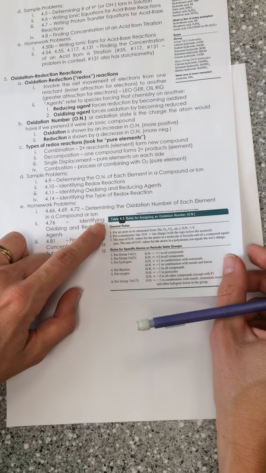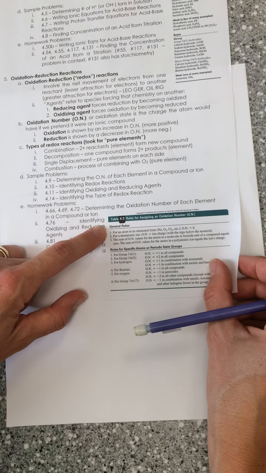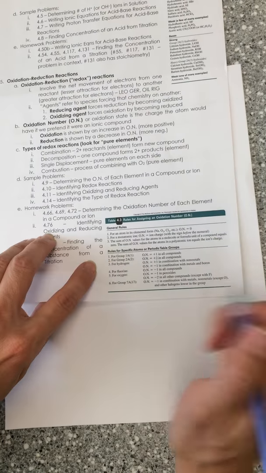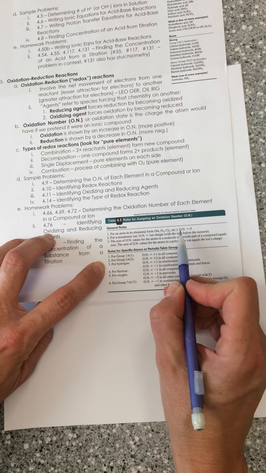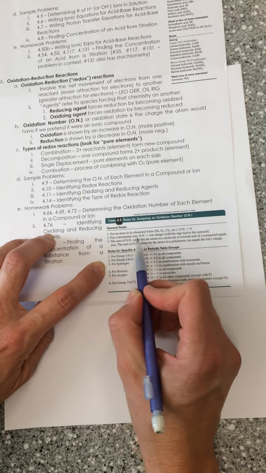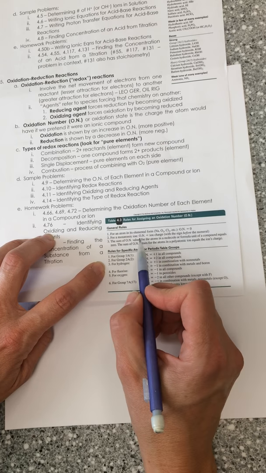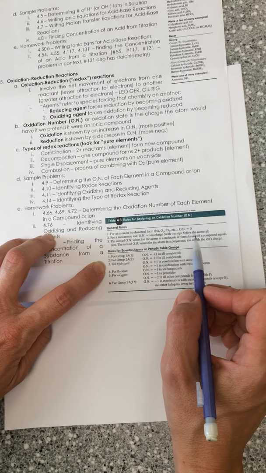I should point out too that Table 4.3, not a table that you'll get, gives us rules for assigning oxidation numbers. Let me just read through these rules first before we start. If something is in its elemental form, the oxidation number is 0. If it's a monatomic ion, so we have an ionic compound, the oxidation number is just the charge on the ion. So that's really simple.